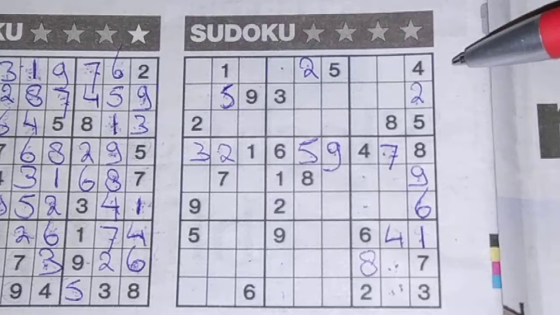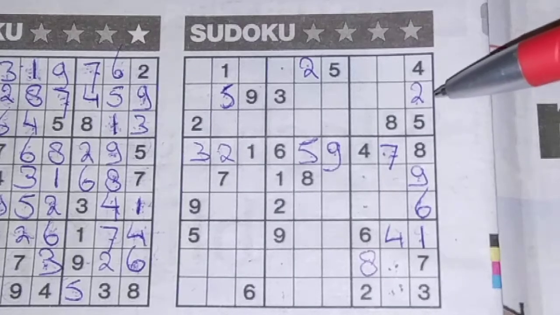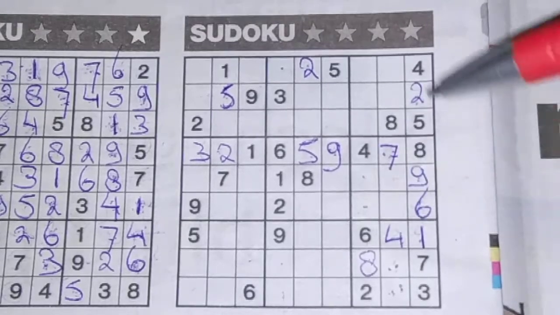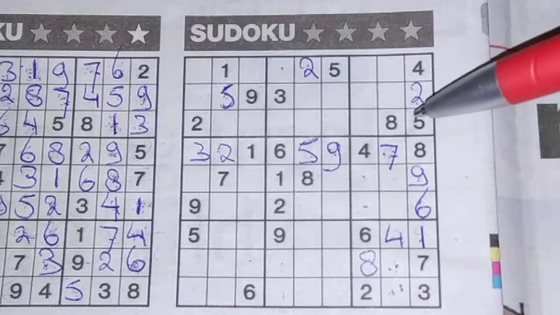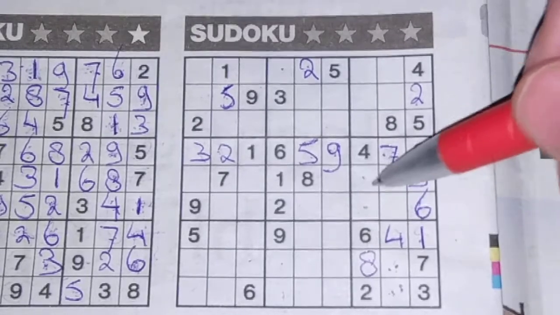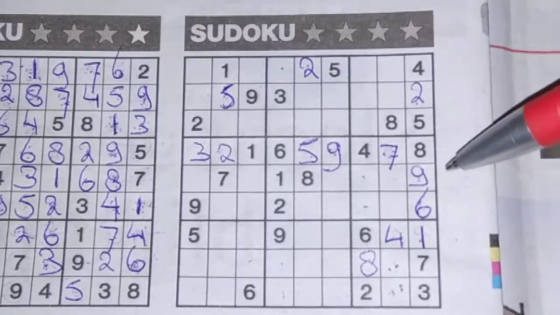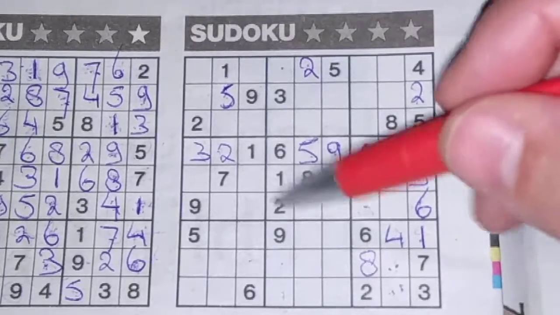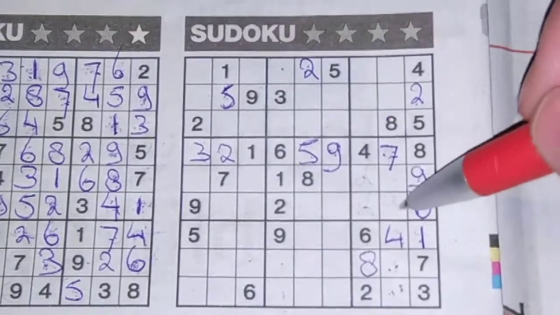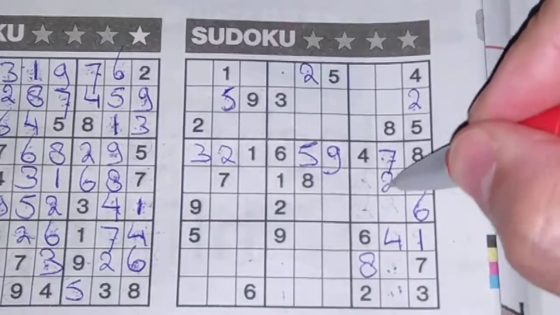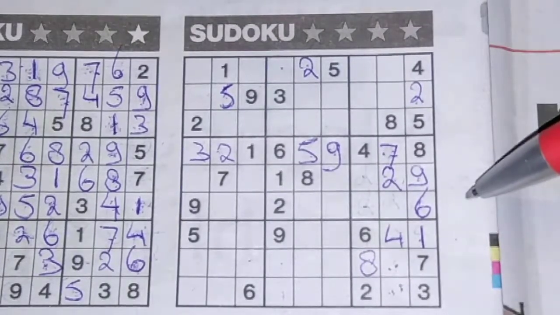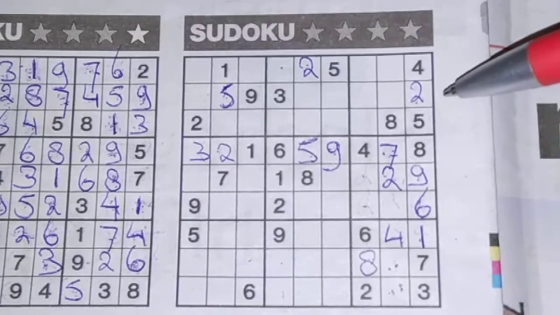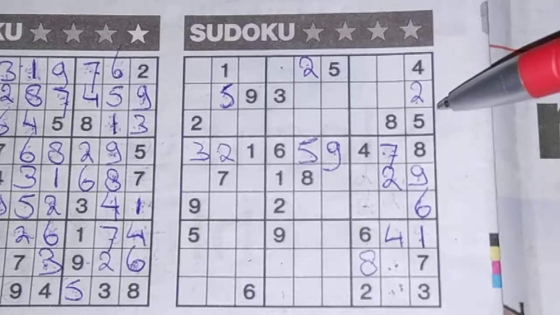Then in this big square, 4 missing numbers. One of the missing numbers is a 2. I see here 2, no 2 in these 2 boxes. I see there 2, no 2 in those 2 boxes. 1 box left for the 2, should be here. 1, 5, and 3. Okay, and 3.